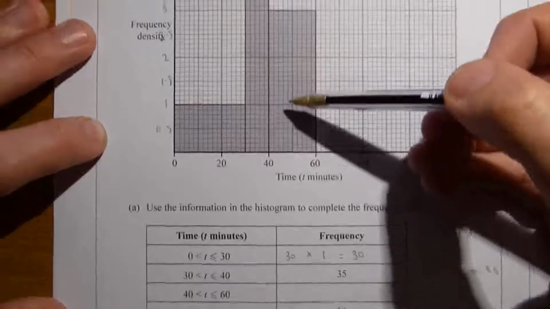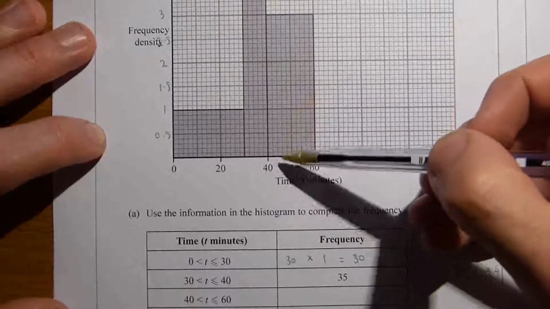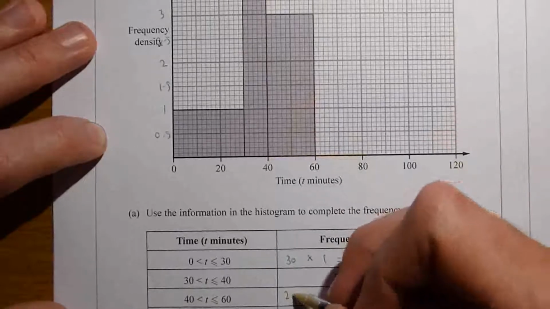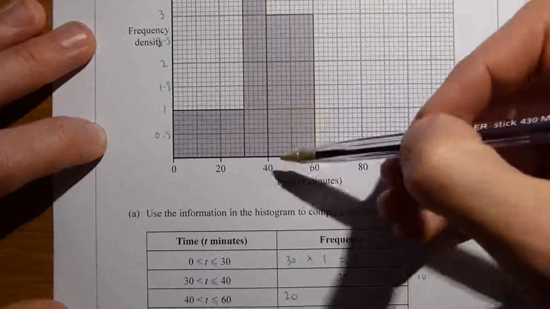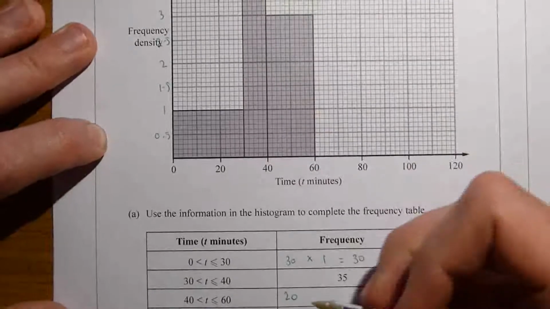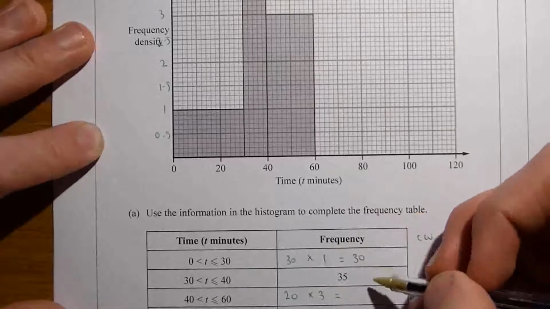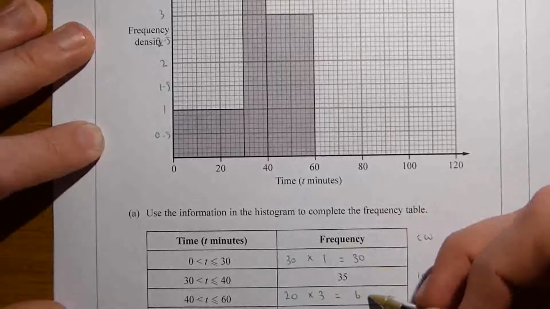Okay, same process for our third bar here. Along the bottom we've got 40 to 60, so that's 20. We're going to multiply that by the height of the bar again, that's 3. So the frequency for that bar, 20 times by 3, 60.